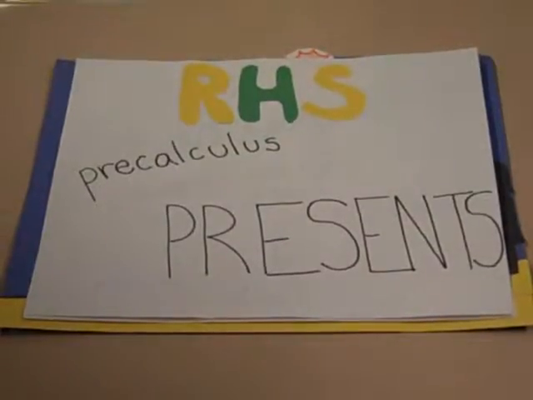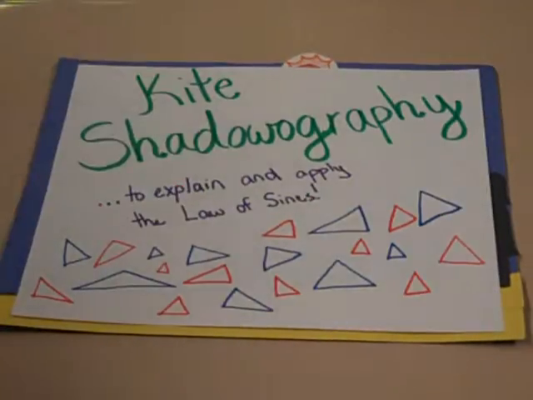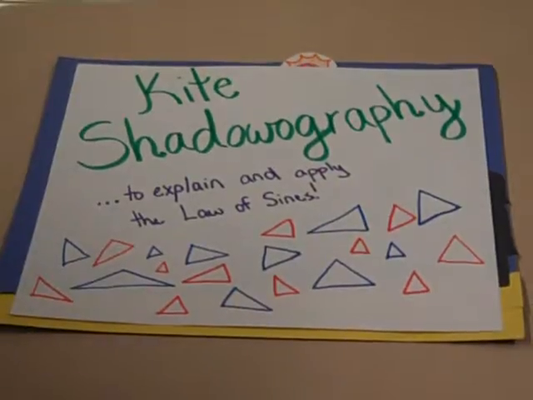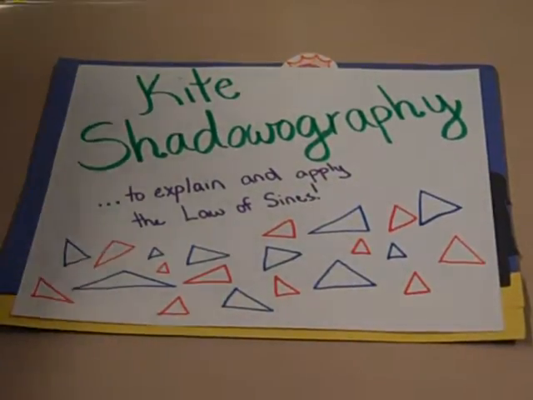RHS Pre-Calculus presents Kite Shadowography, explaining and applying the law of sines.